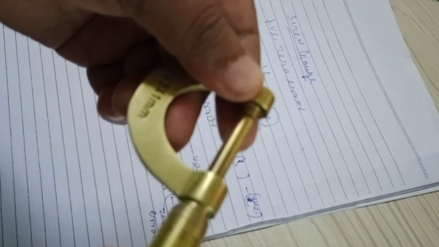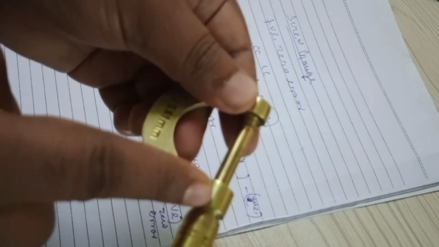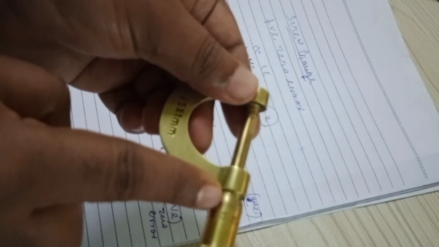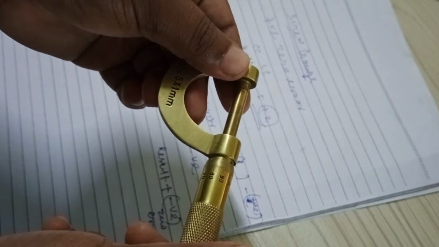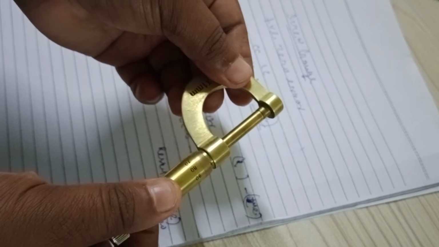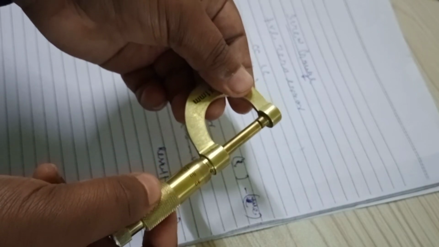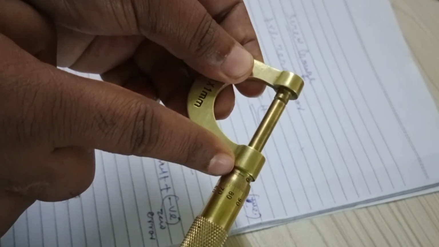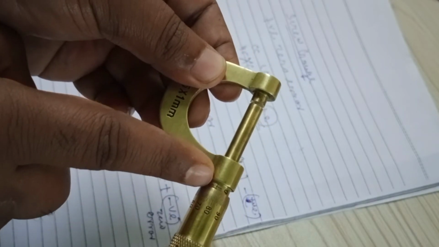So what will you do? Just start from, let's say, the 0 mark. So you will rotate, let's say it starts from 80, right? First you tighten both the jaws, then you rotate it, it starts from 80, and when 80 comes again, that means one rotation. For one rotation you can see 1 millimeter, or 0.1 centimeter, is visible in my main scale.